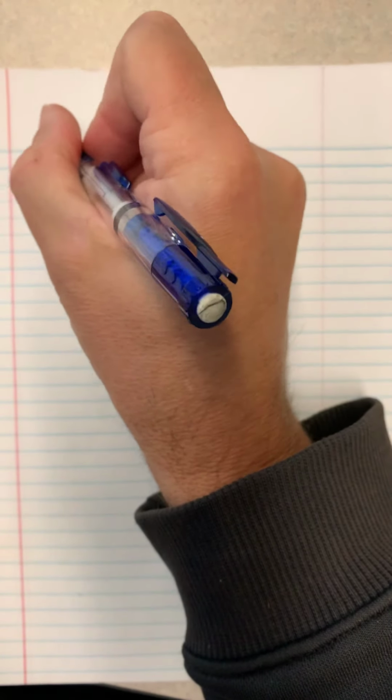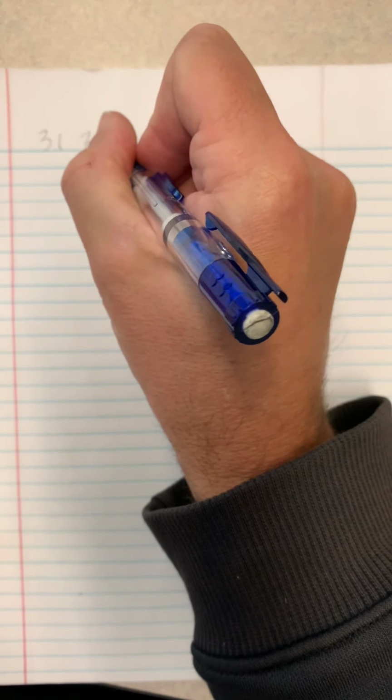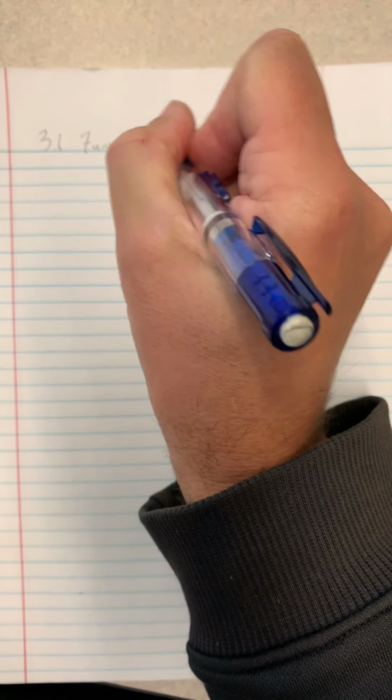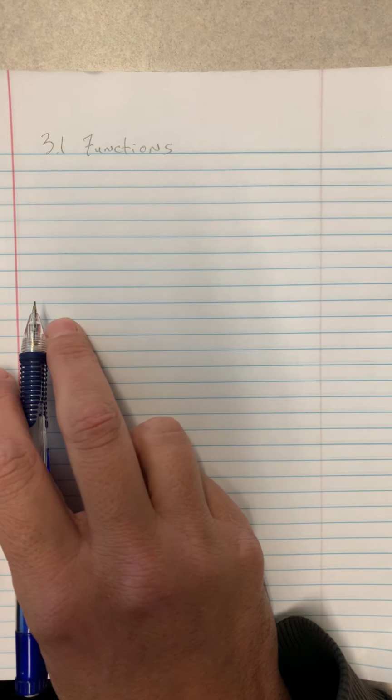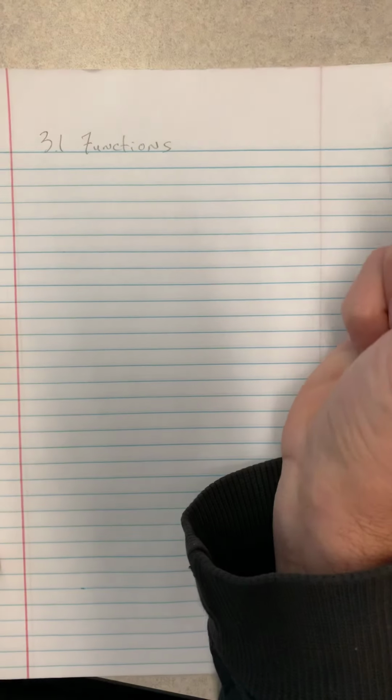Okay, starting chapter 3, 3.1, and this is just titled Functions. It's going to be an introduction to functions. Lots of vocab in this one. It starts out where it can be a little bit tricky to understand, but once you get it and see the assignment and look at the application of it, it's not bad at all. So you've got to bear with me here because there's a lot of vocab.